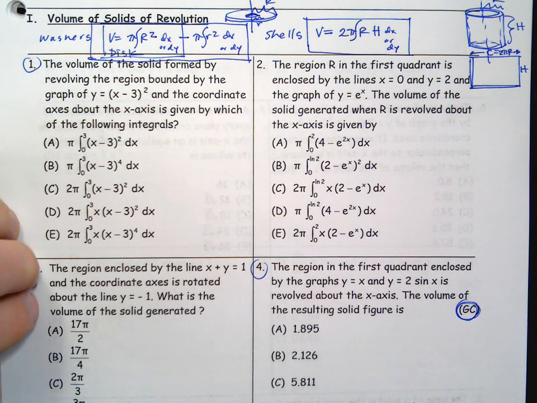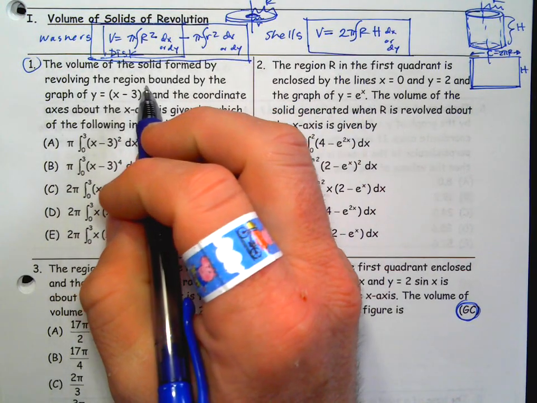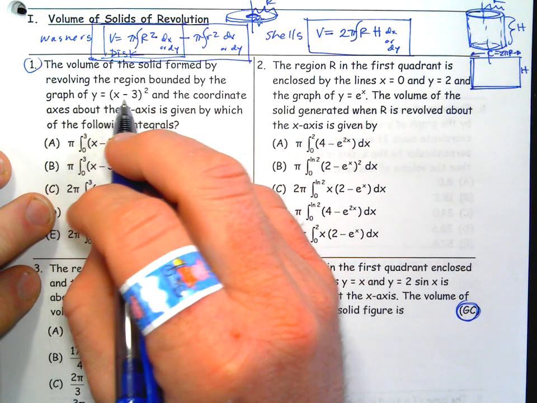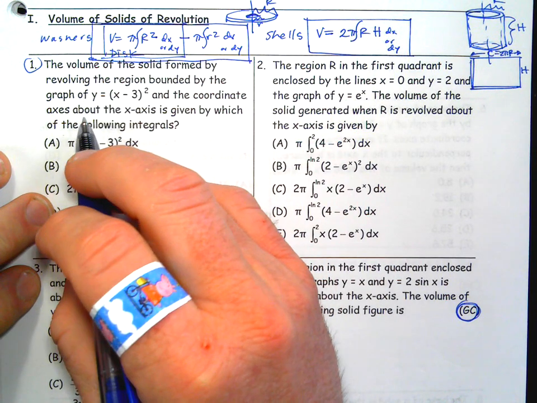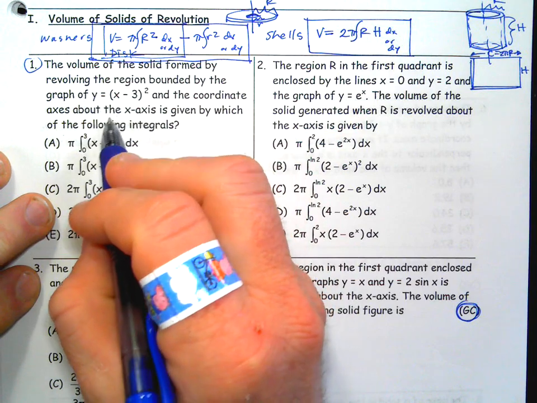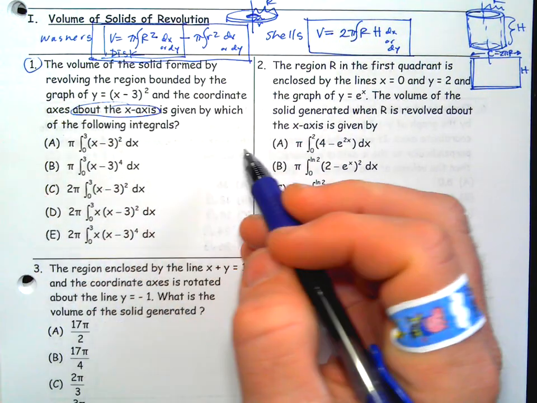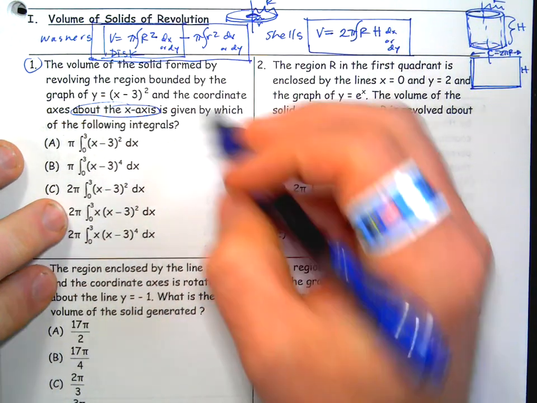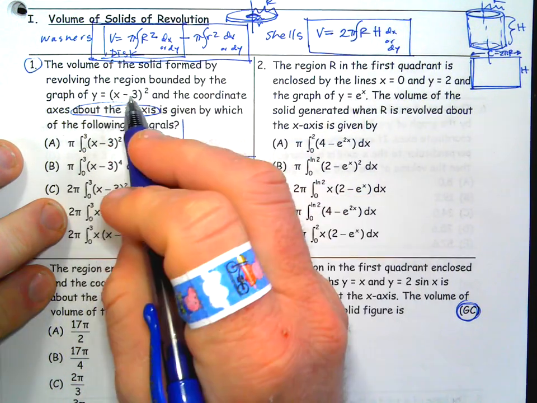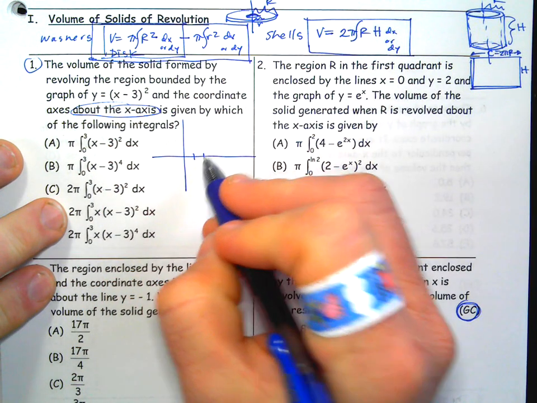All right. The volume of the solid formed by revolving the region bounded by the graph of y equals (x minus 3) squared, and the coordinate axes, about the x-axis is given by which of the following integrals. So I would draw a picture. This is a parabola that's been shifted right 3 units.